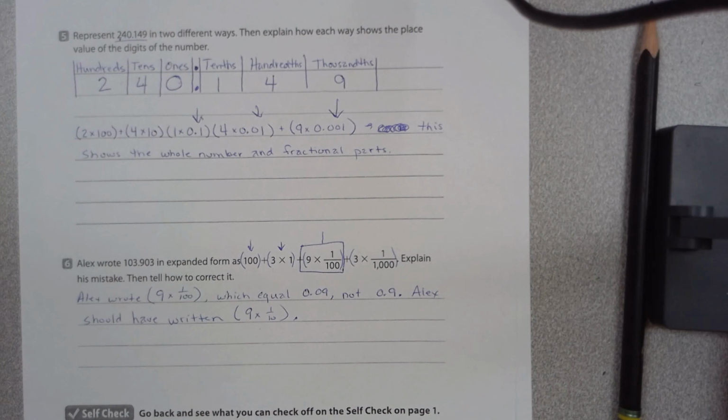So, like I said, with word problems, break them apart and just work them one step at a time, and you can answer these.